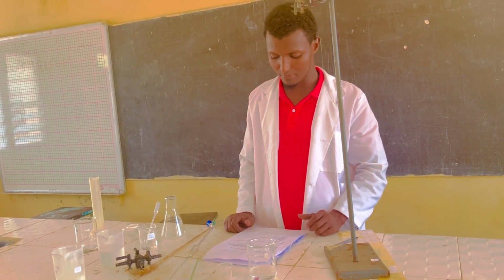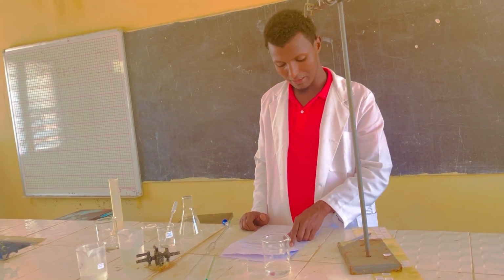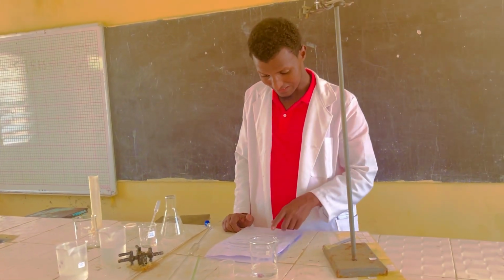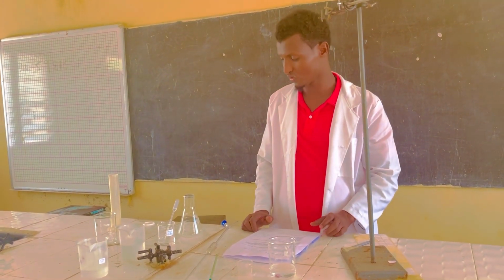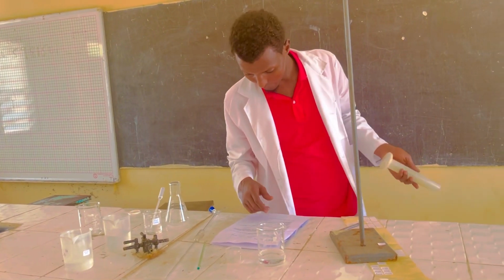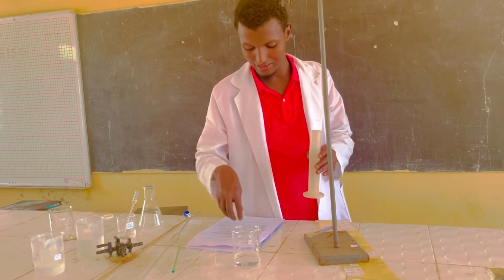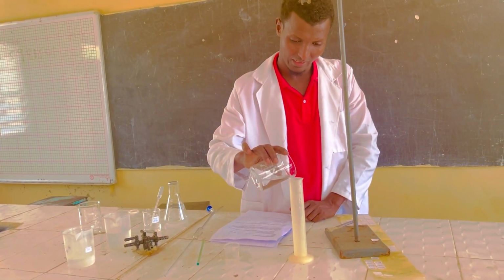Now transfer the mixture into a clean 100 ml measuring cylinder and add distilled water to make 100 cm³ of the solution.